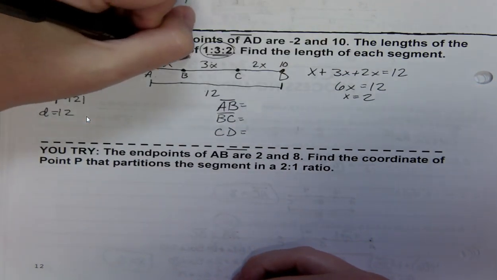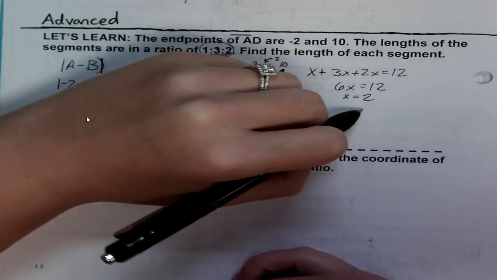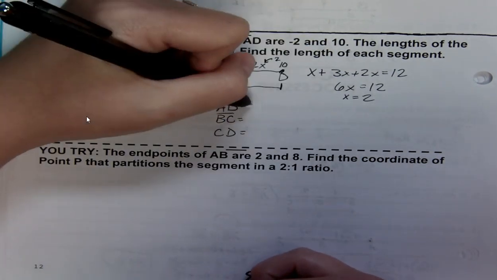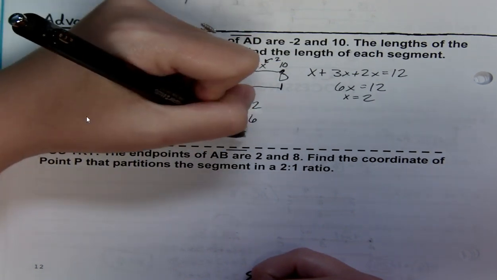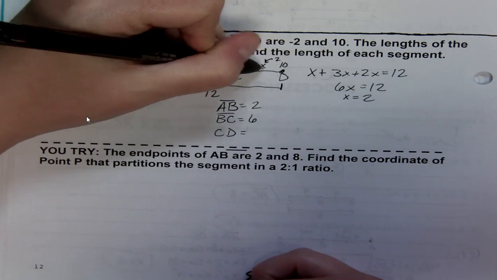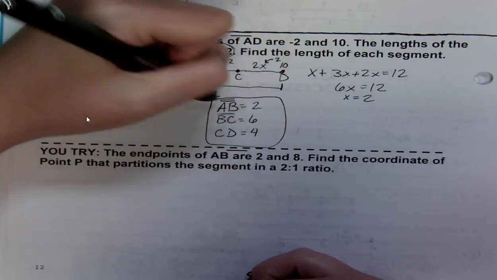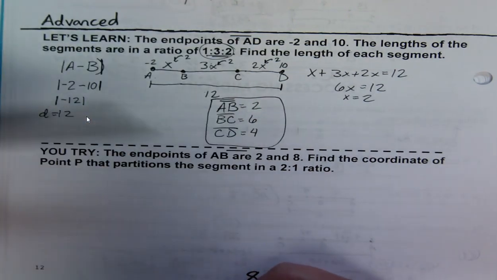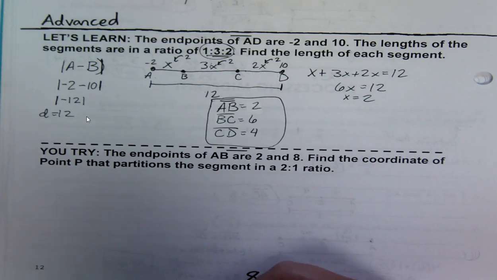I want to plug 2 in here, 2 in here, and 2 in here, because that's what we solved for x. AB is 2, BC is 6, 3 times 2, and CD is 2 times 2, which is 4. And those are our final answers. And just to check yourself, you can add them all up and make sure they add to the total distance.